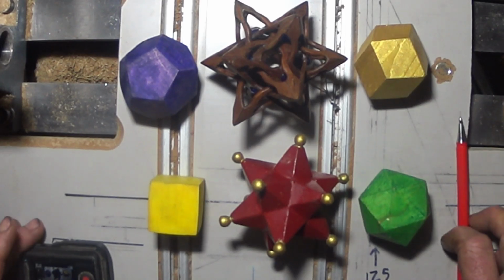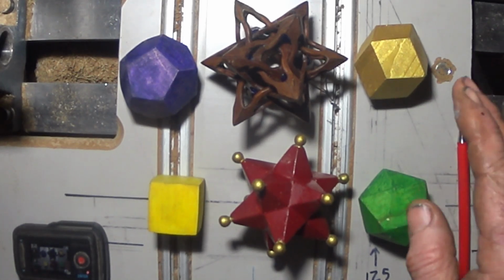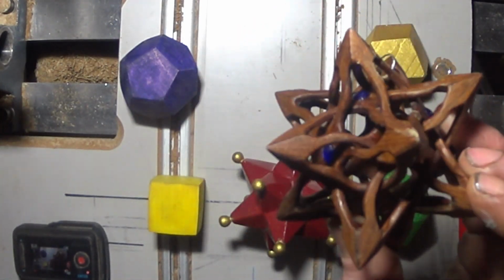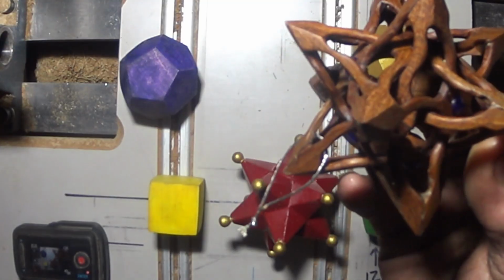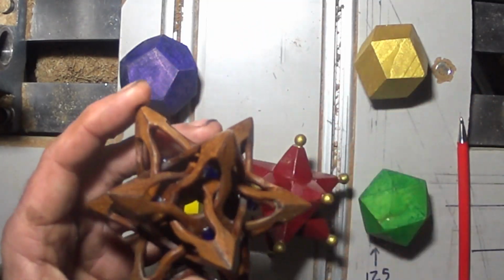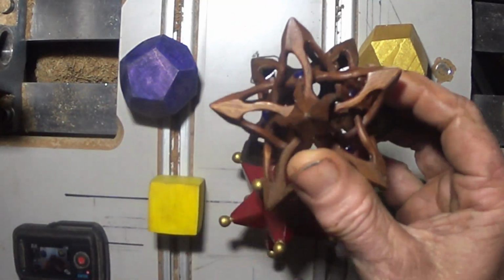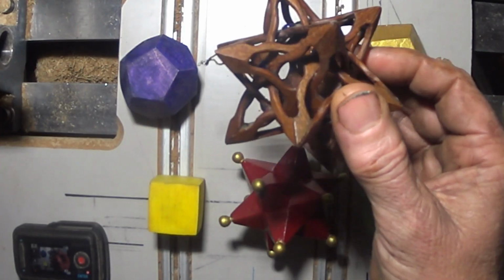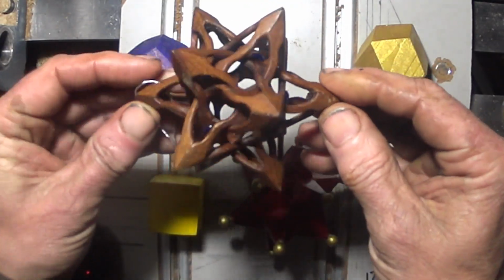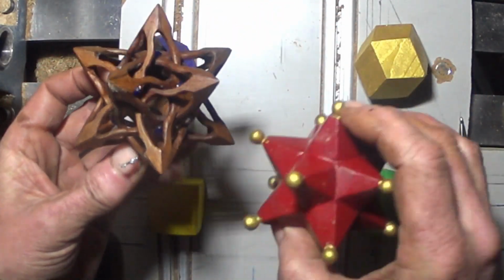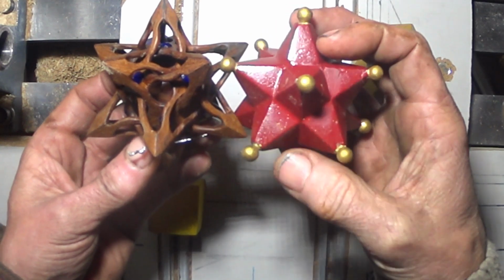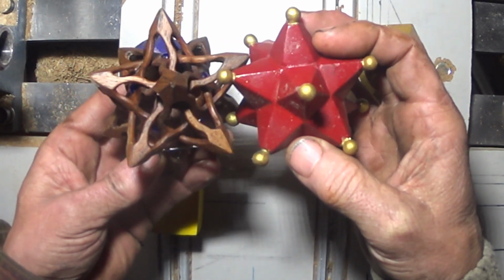Well, I don't really know where to start with this video, but I'm going to start with what went right and what went wrong about this Vladimir Bulatov's stellated dodecahedron shape. It went right because it worked, and it's all symmetrical and everything's the right shape and size. It's the same size as my other stellated dodecahedron, which is useful.